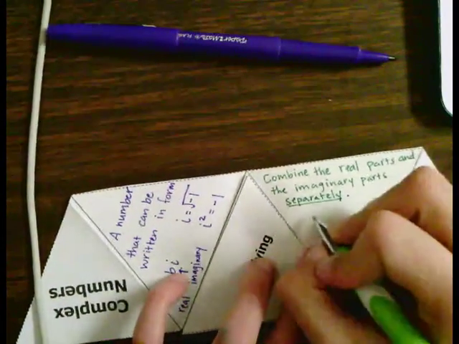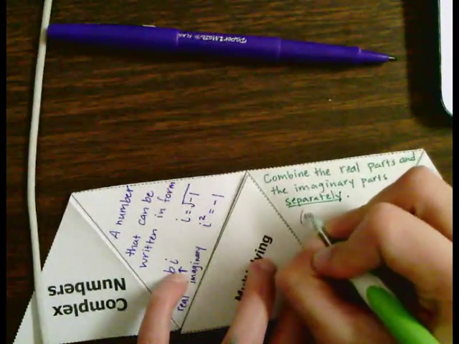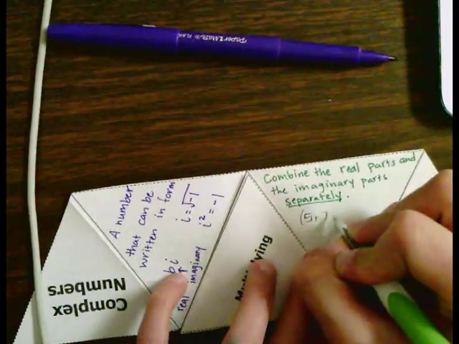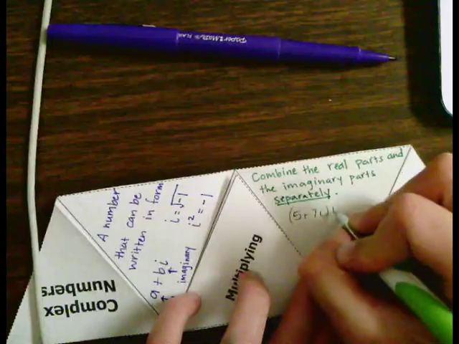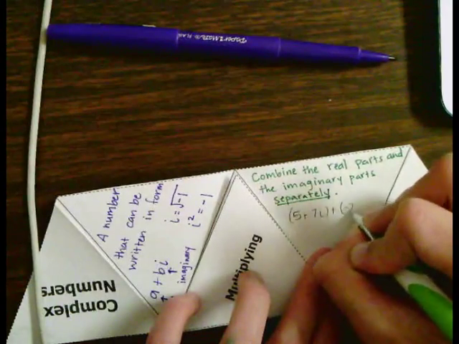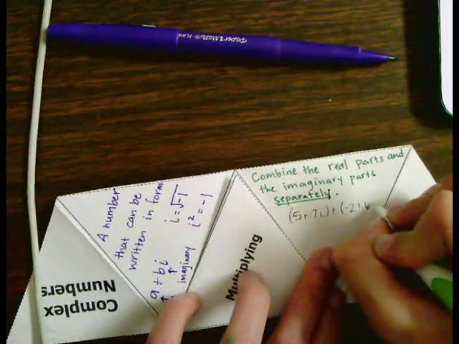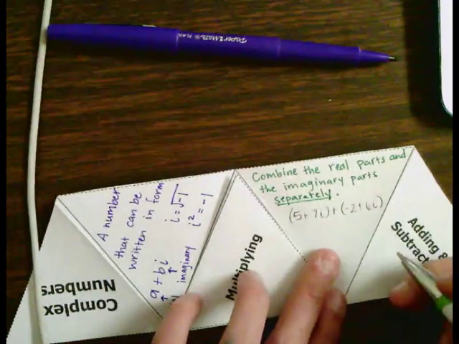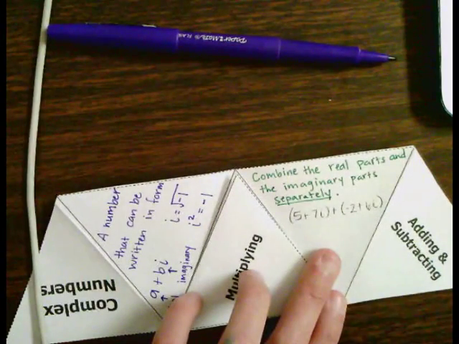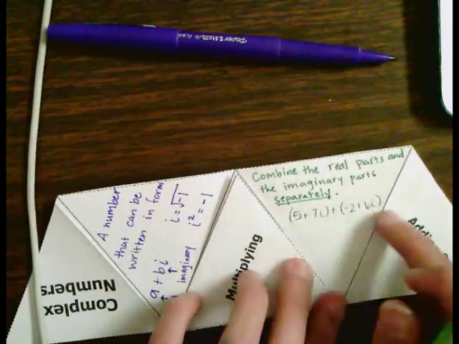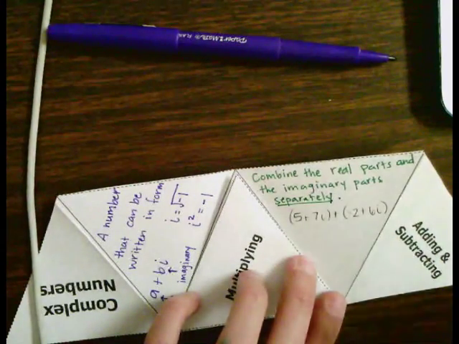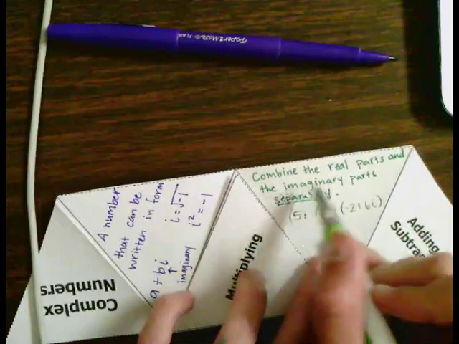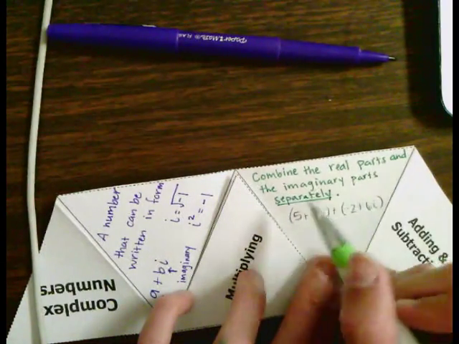Let's do this. 5 plus 7i plus a negative 2 plus 6i. Now, because you're adding, you can just move them around to where you are combining the real parts and then the imaginary parts.